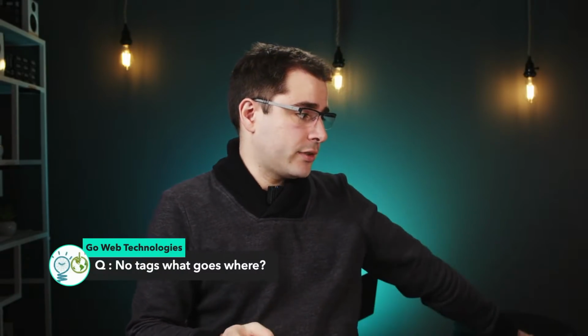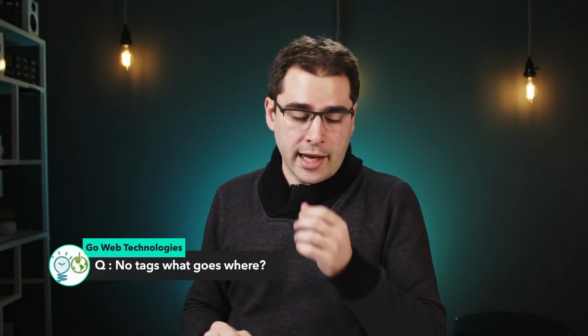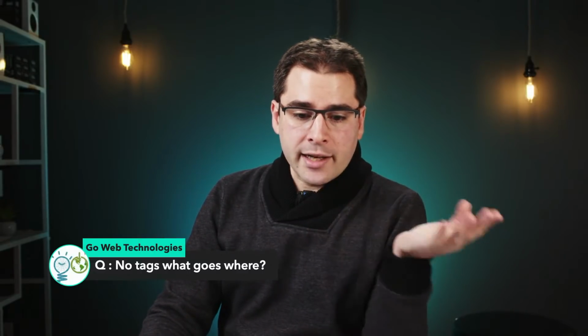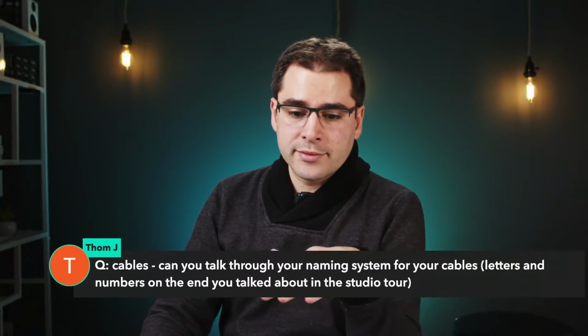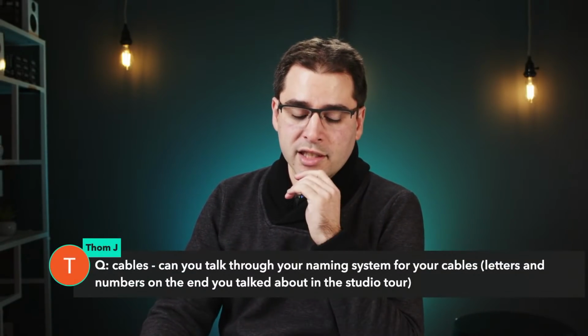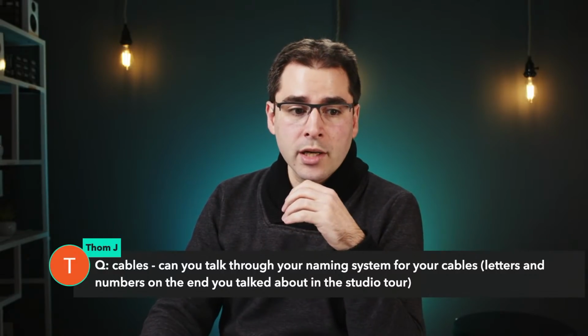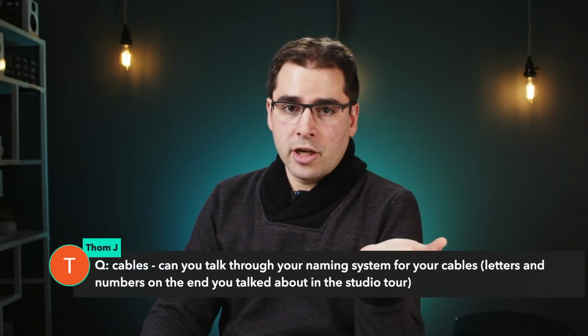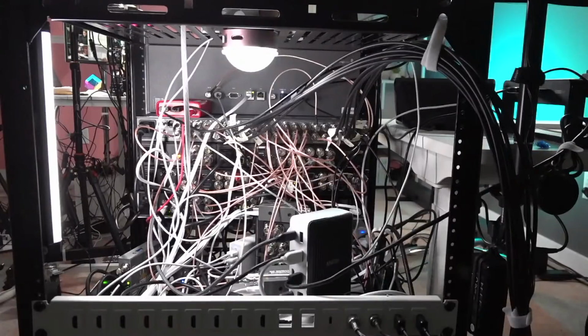Go Web Technology says, no tags, what goes where? I did label the only ones I really care about, which are the hard ones, the very long SDI cables that go from this desk over there, because they all are bunched up in a little sleeve. And Tom is asking, can you talk through your naming system for your cables, letters and numbers on the end you talked about in the studio tour? So the only ones that are really hard to track down are those that go across the room. Because everything in the rack, I know, again, it looks like a mess, but once you are in there up close, things are not running very far.